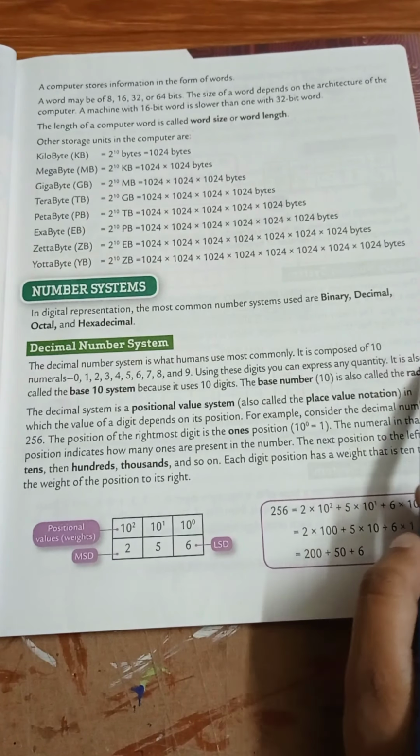So in this example, 2 is the MSD because 2 is the leftmost digit and it has the maximum positional value.